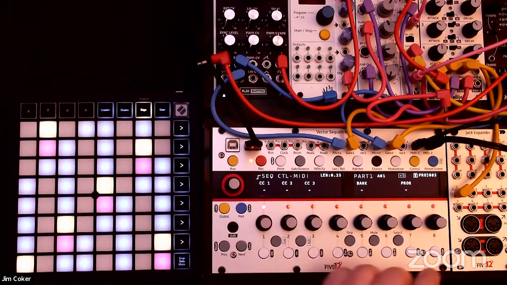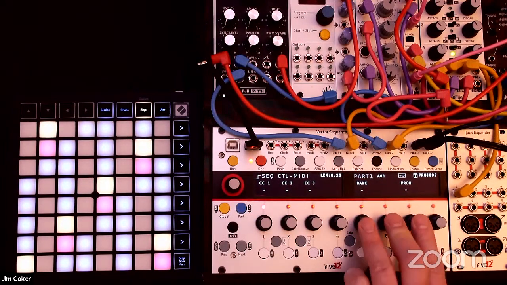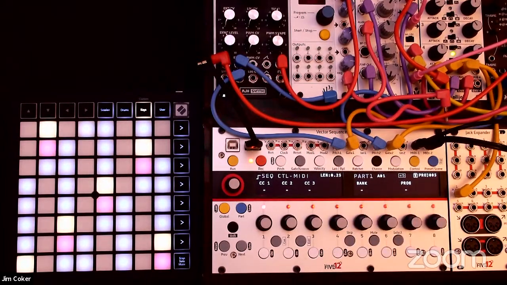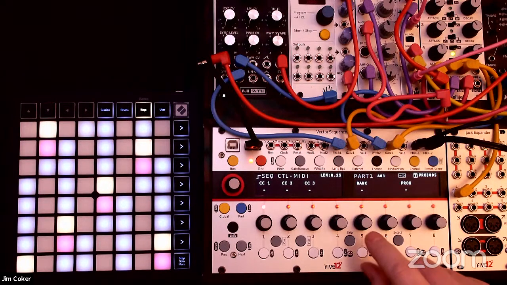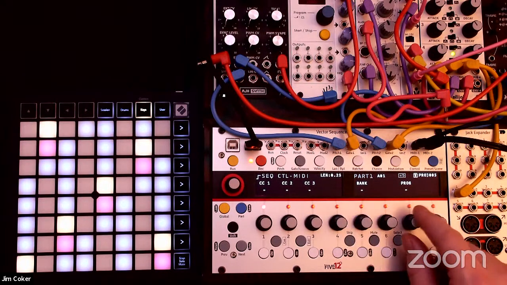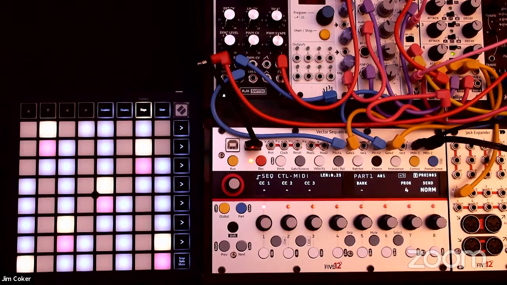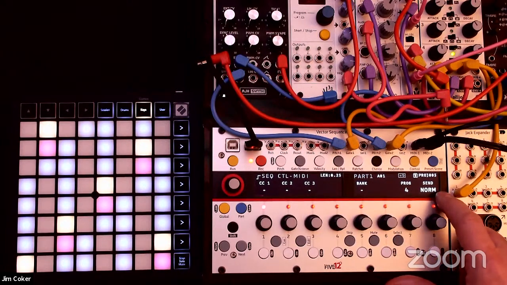And then I don't have a demo ready for them, but I'll talk through bank and program changes. This allows the Vector to send out a bank number and a program change number on each preset, which is great if you're working with some external gear and you want to send preset changes. You can send one or the other. If I set program to, say, 4, another parameter shows up which allows me to adjust the timing.